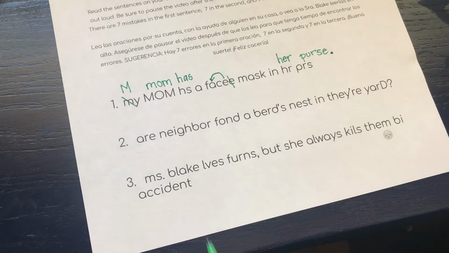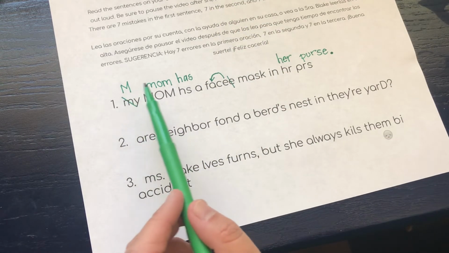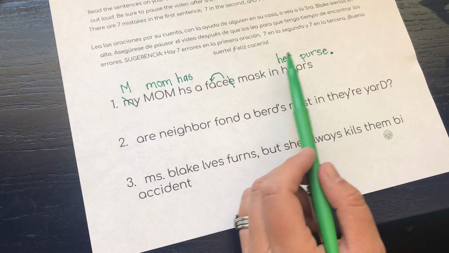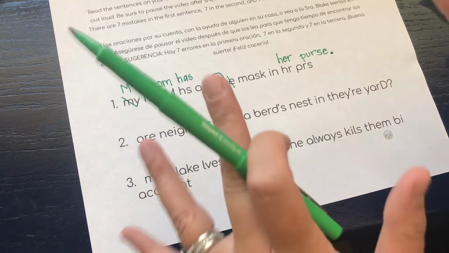Okay, let's count them up and see if I made a mistake when I was counting. 1, 2, 3, 4, 5, 6, 7. Yay, I got them all.